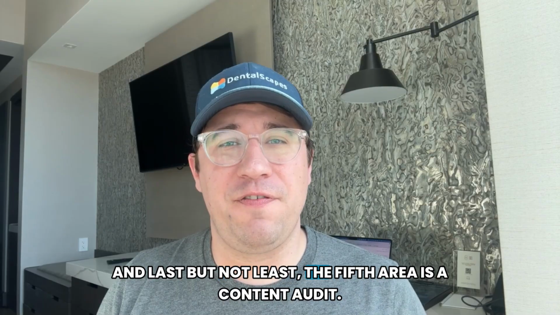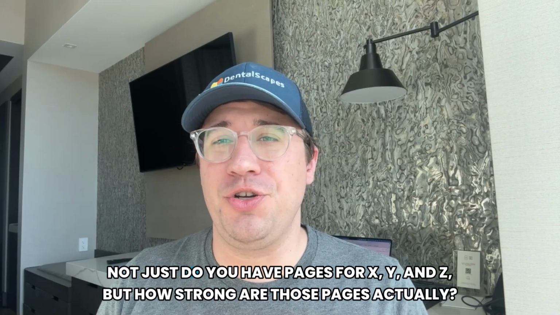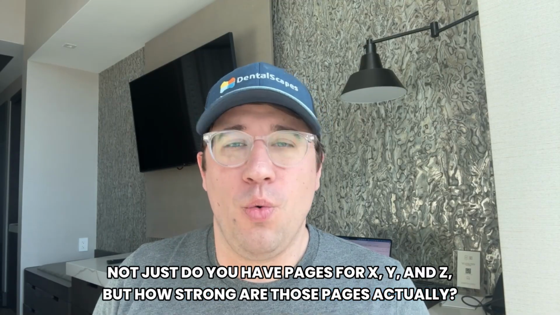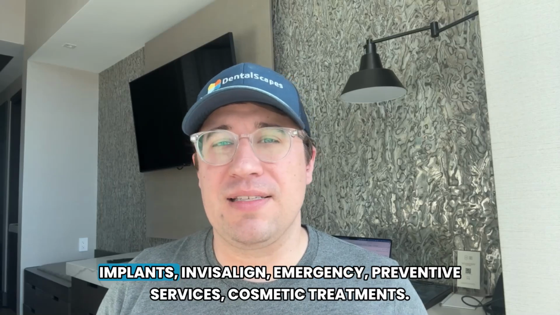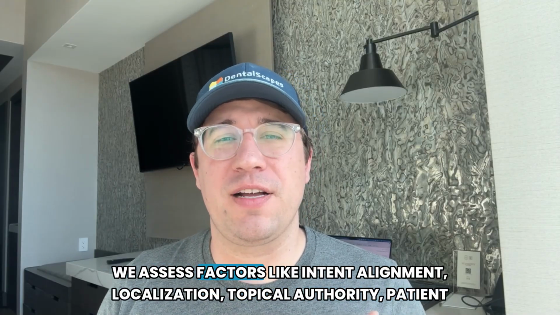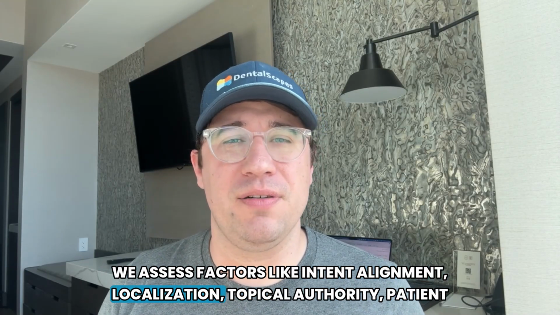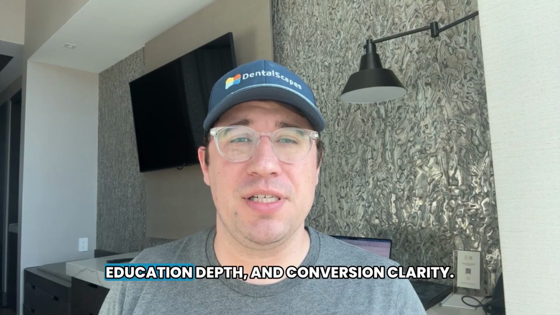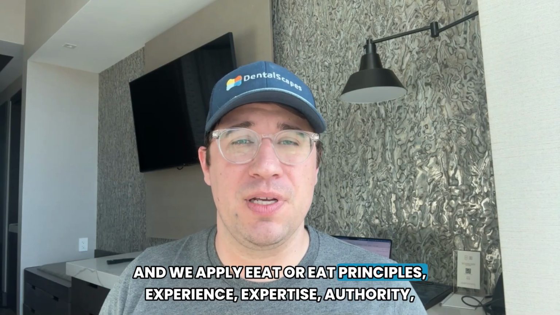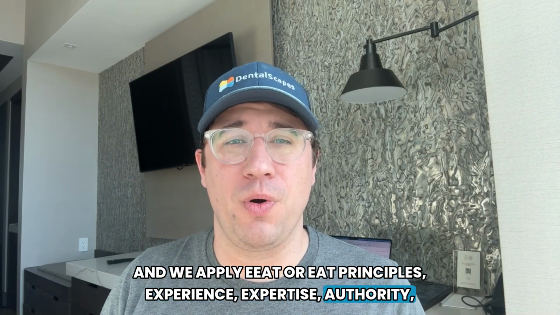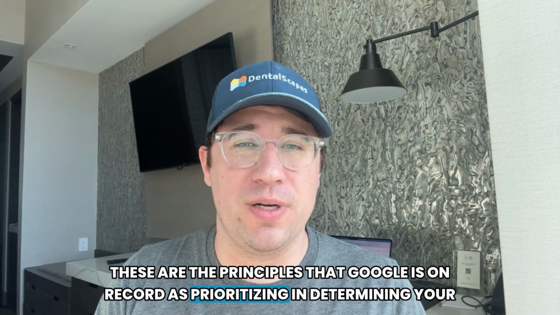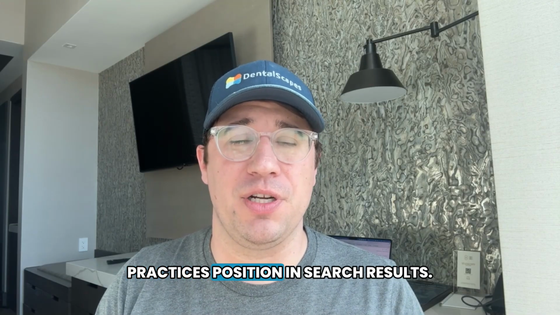And last but not least, the fifth area is a content audit. Not just do you have pages for X, Y, and Z, but how strong are those pages actually? We review key service areas: implants, Invisalign, emergency, preventive services, cosmetic treatments. We assess factors like intent alignment, localization, topical authority, patient education depth, and conversion clarity. And we apply EEAT or EAT principles: experience, expertise, authority, trustworthiness. These are the principles that Google is on record as prioritizing in determining your practice's position in search results.